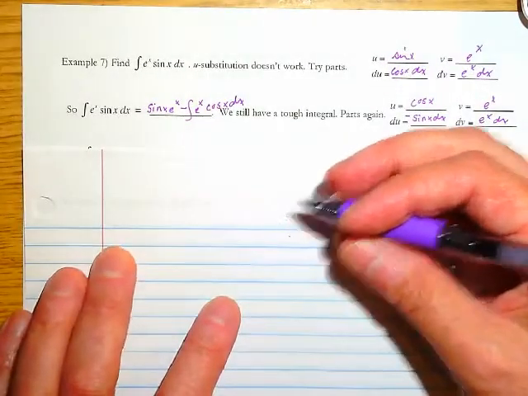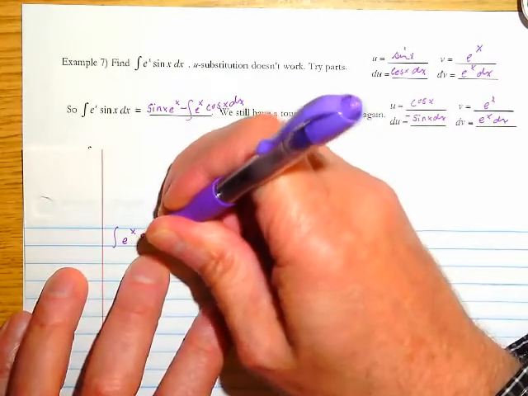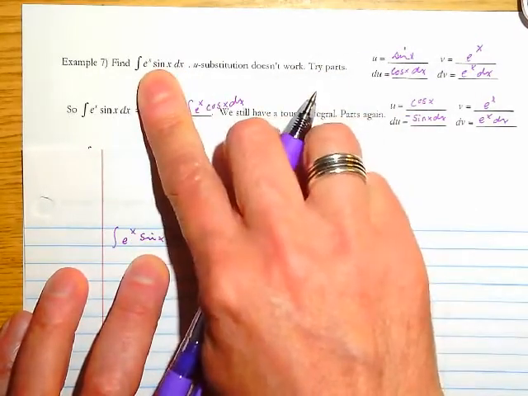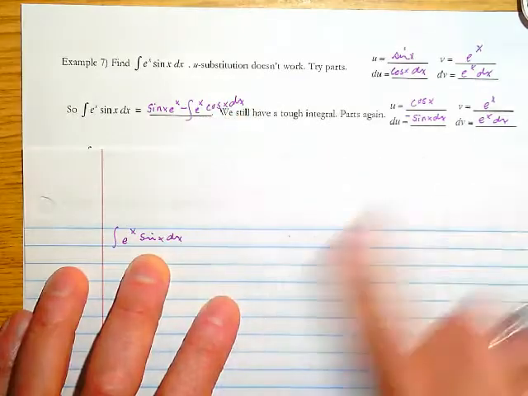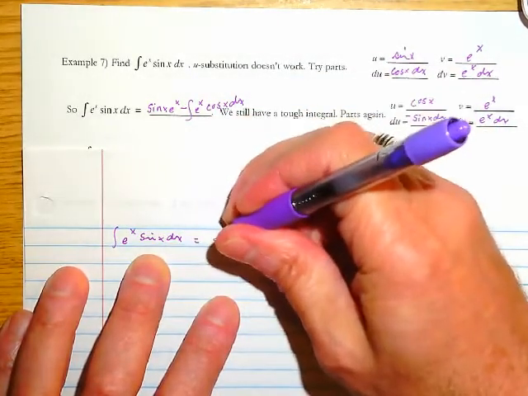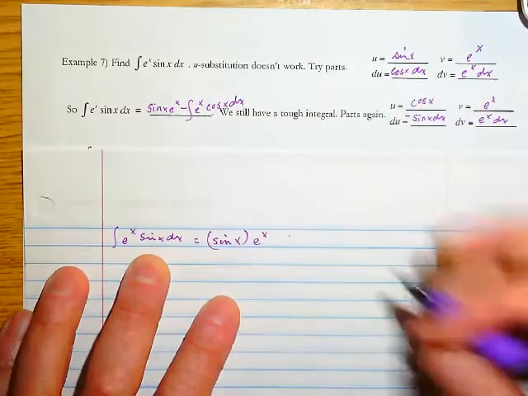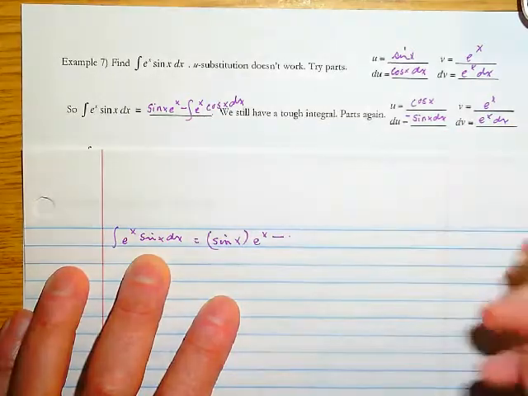So I've got the integral of e to the x sine x dx, our original function here. Minus this, I'm going to use substitution, or parts again. Sine x times e to the x minus the whole thing here.